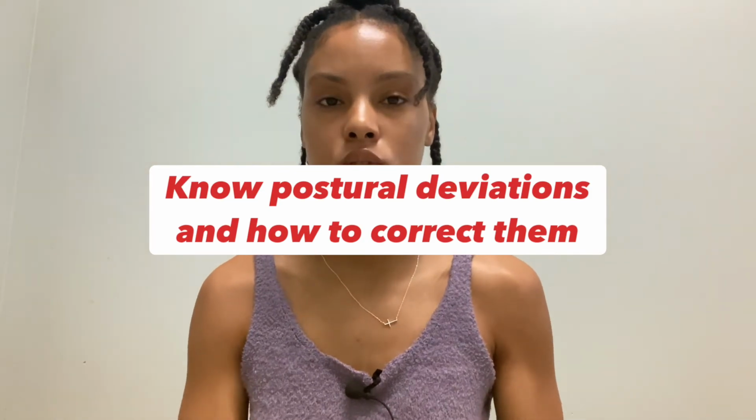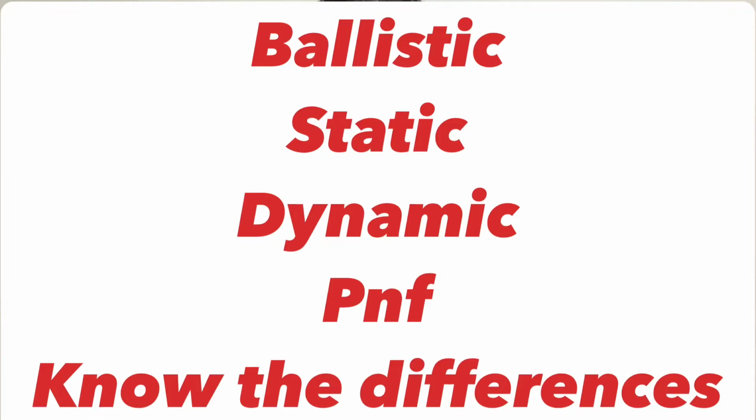Chapter 10 focuses on the static postural assessments, so you really want to study your postural deviations. Chapter 11 is Integrated Exercise Programming: From Evidence to Practice. So in this chapter, it talks about your stretching. Make sure you know the types of stretching. We have ballistic, static, dynamic, and PNF.